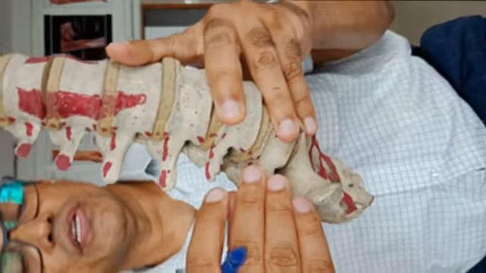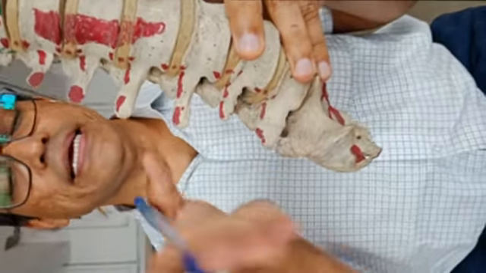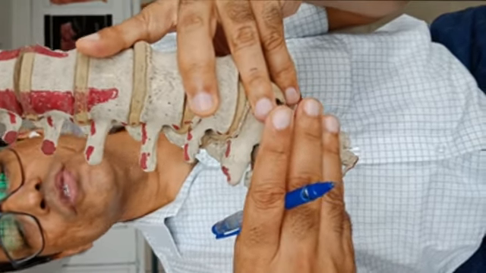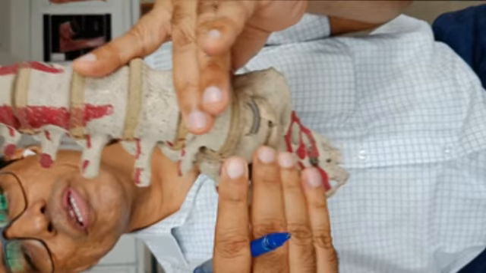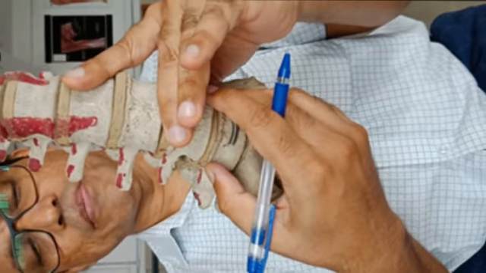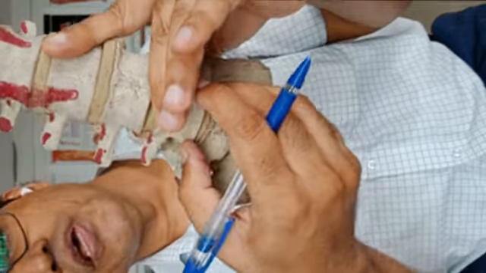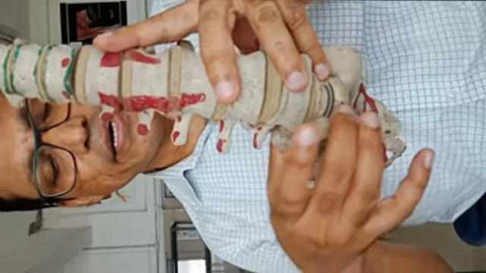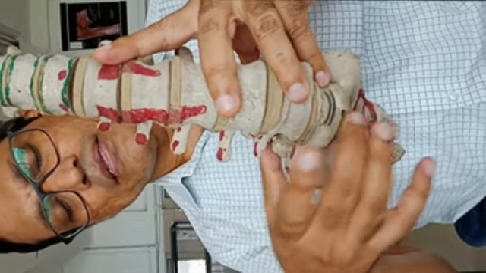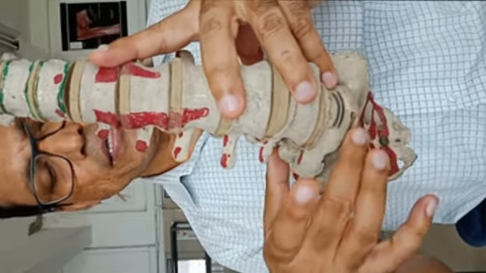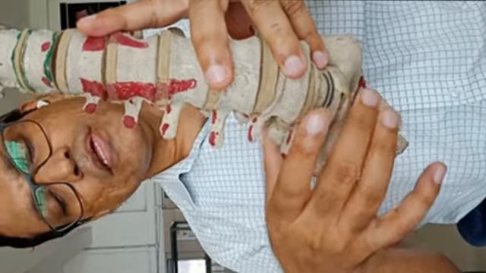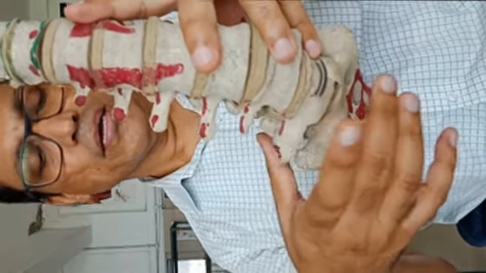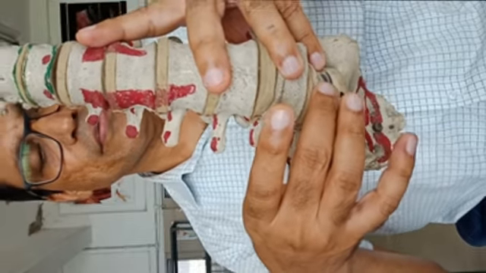Sometimes the transverse process of the L5 vertebra attaches to the iliac crest and it becomes one of the sacral vertebrae, so that is called the sacralization of the lumbar vertebra. L5 will then be part of the sacrum. In the same way, when the S1 vertebra is separated and comes up, that is called the lumbarization of the sacral vertebra. So sacralization of the lumbar vertebra may happen, or lumbarization of the sacral vertebra; both can happen.